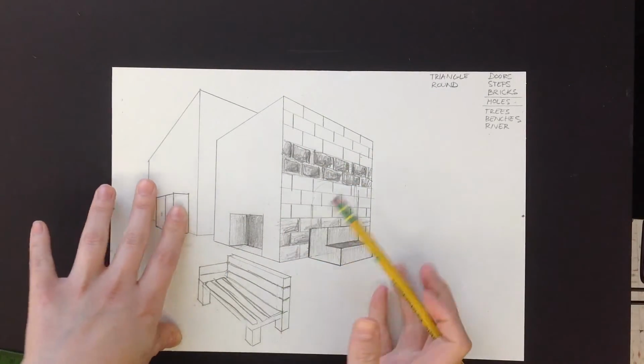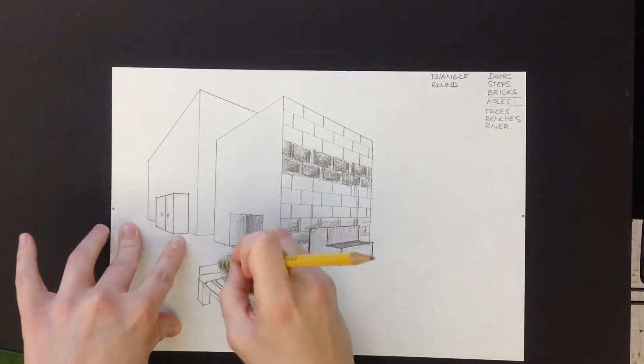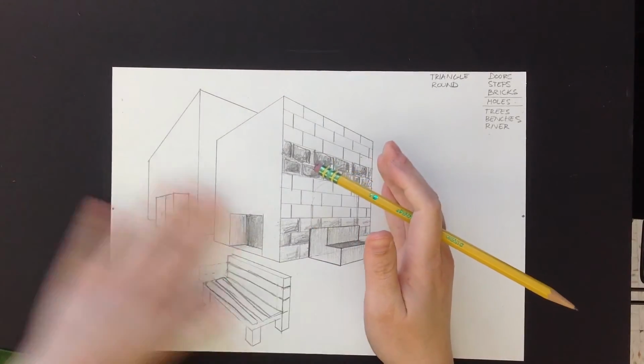Okay, so that's how you would do a bench. I did it big so you can see, but you can make it smaller.